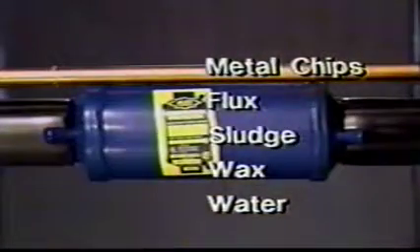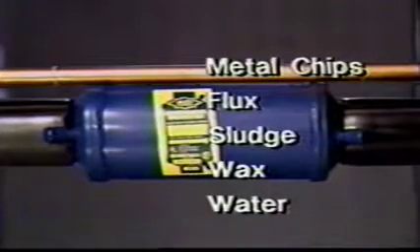The fastest way to add unwanted restrictions to any cooling system is to allow contamination to enter the flow path. These contaminants can be metal chips from the installation work, flux, sludge, or wax from a refrigerant breakdown, and water dissolved in the refrigerant. The two components most affected by these contaminants are the expansion valve and the compressor. It is the filter dryers that will help prevent contamination from ever reaching these components.